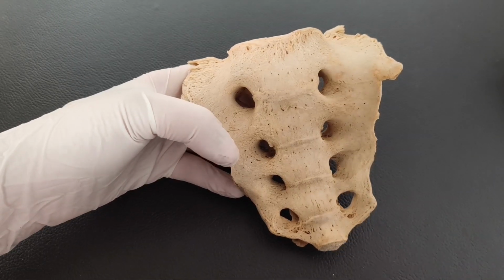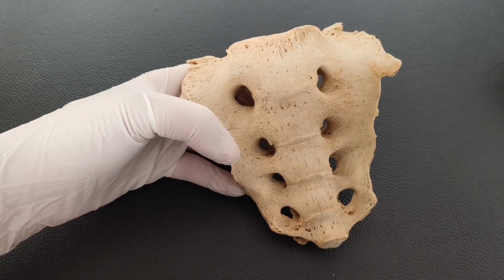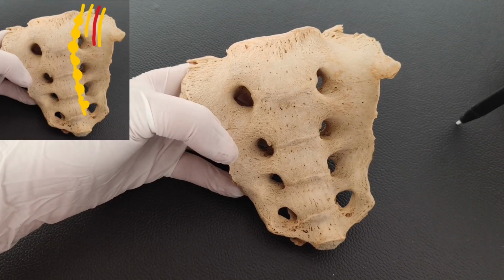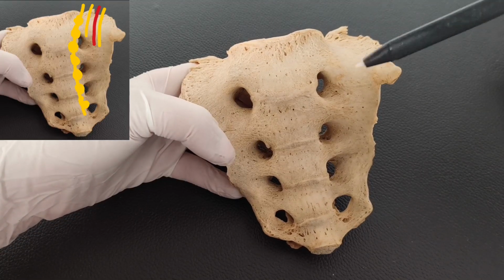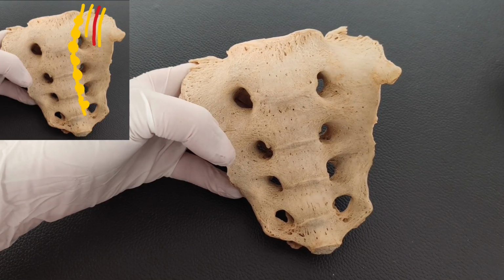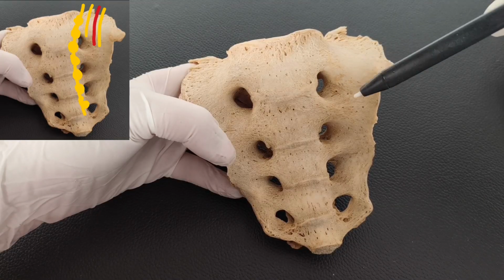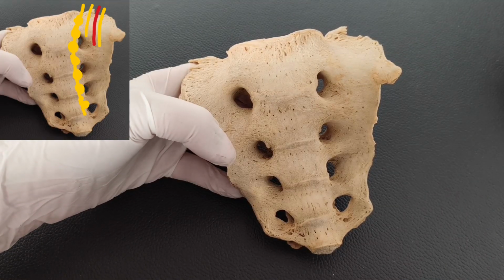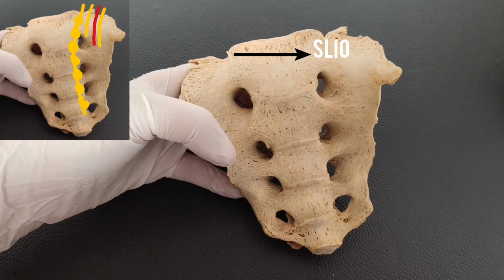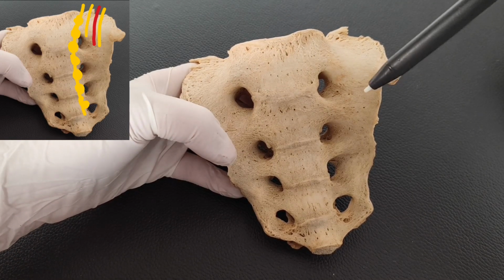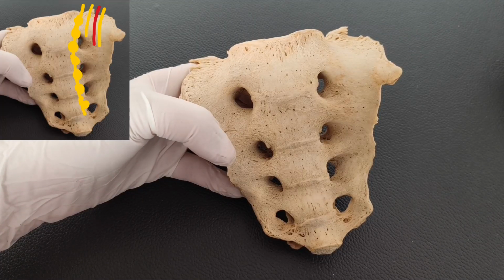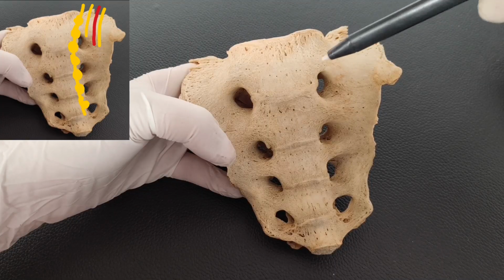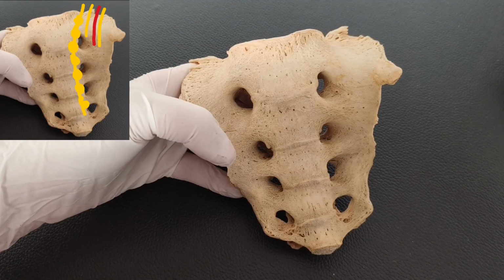So let's learn about the relations. Starting with the relations of the alar part on either side, we have four major structures. The first one being the sympathetic trunk. Then we have the lumbosacral trunk, iliolumbar artery, and obturator nerve. So how we can remember is by the mnemonic OILS, O-I-L-S. From lateral to medial, we have the O, that is obturator nerve. Then the iliolumbar artery. Then the lumbosacral trunk and the sympathetic chain. So OILS.